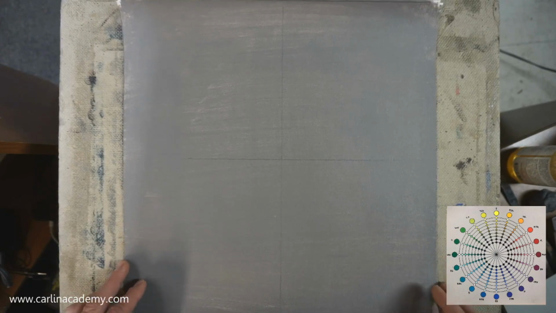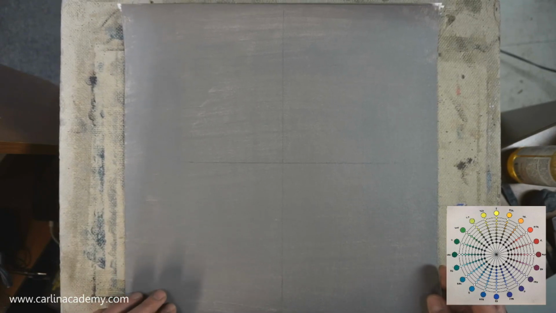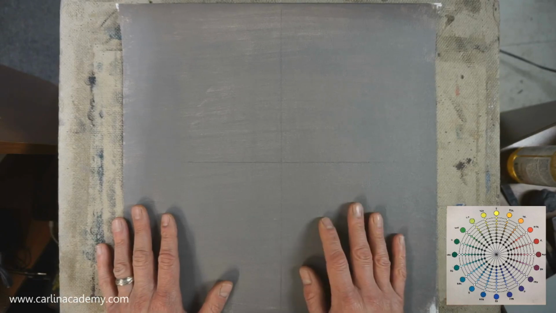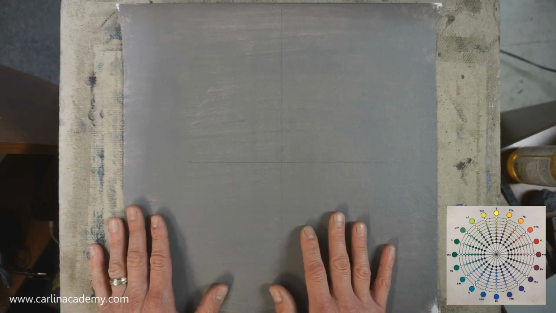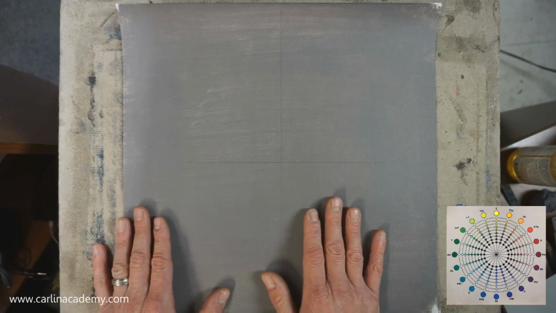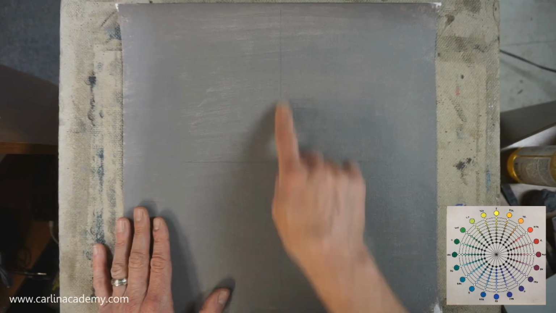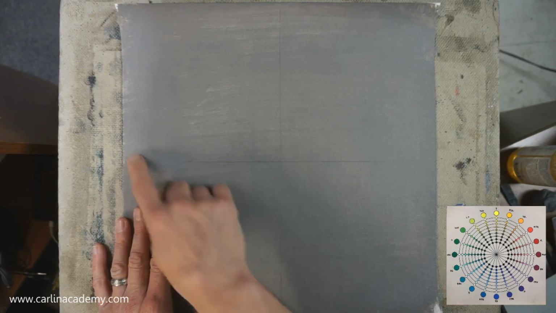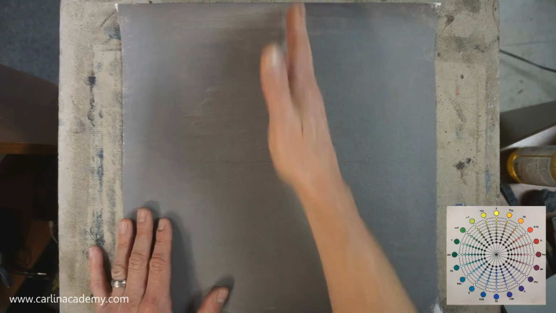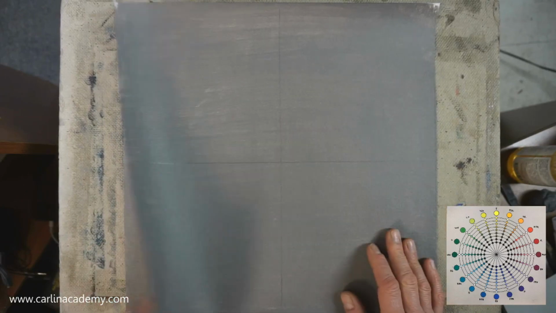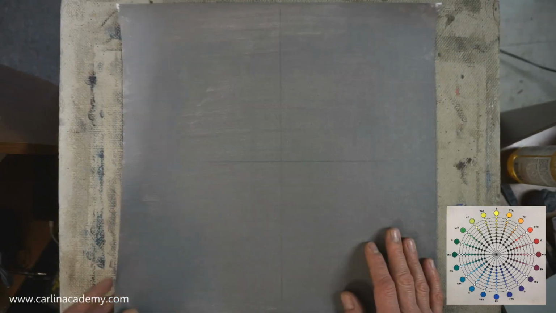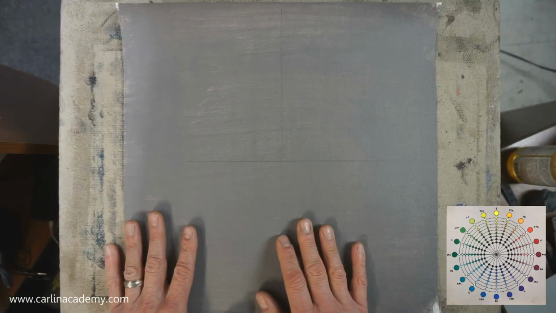So where we start then, we're going to start just on one of these 14 by 14 panels. As I said, I've got canvas here toned to a 5 value gray neutral. The only thing I've done so far to this is I've put my centers in, my vertical and horizontal centers, at right angles. That's where I start. I did that on both of them. It's hard to see, I know, but that's what's there.